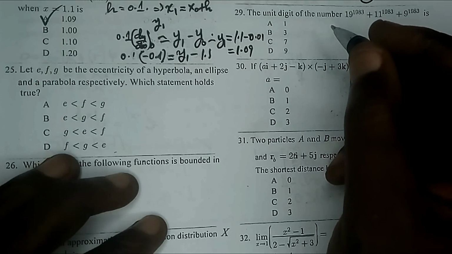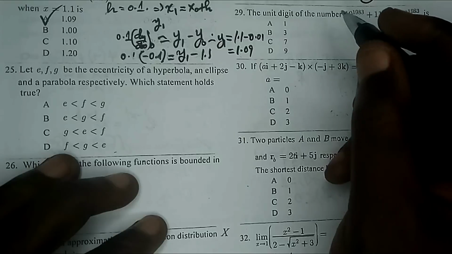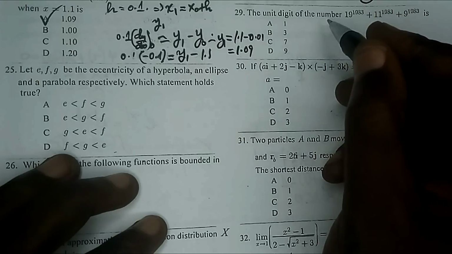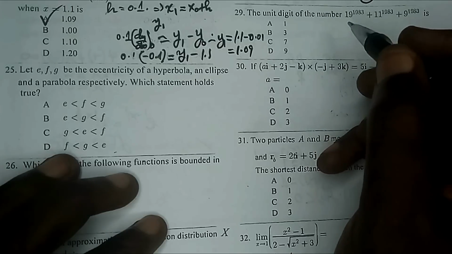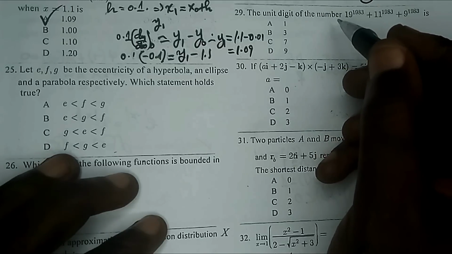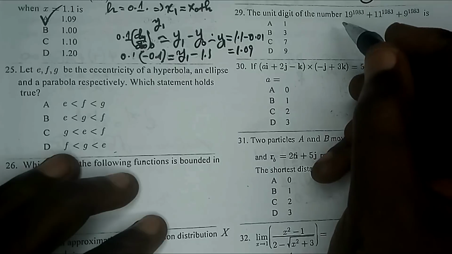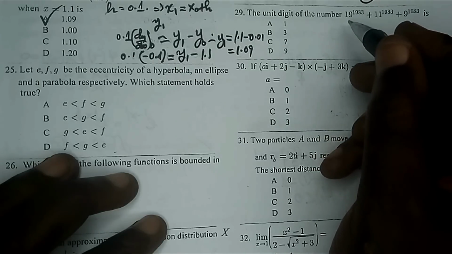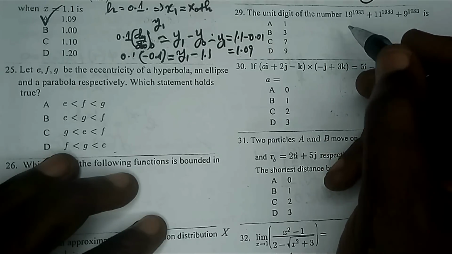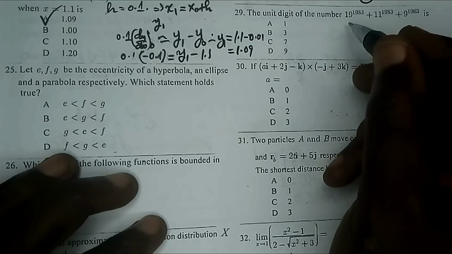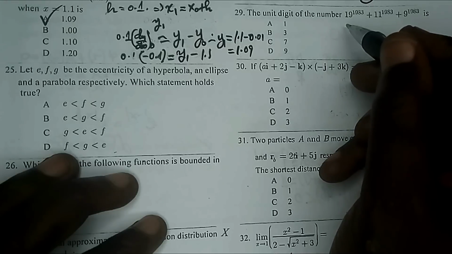For number 29, the unit digit of the number this plus this plus this. When we are talking of unit digit, it is about modulo 10, because we're going to be dividing numbers by 10 and writing down the remainder. So unit digit actually has to do with modulo 10. And for me to evaluate this, I will first reduce the bases into simple numbers in modulo 10, also using congruence. 19 in modulo 10 is actually 9, which is also negative 1.